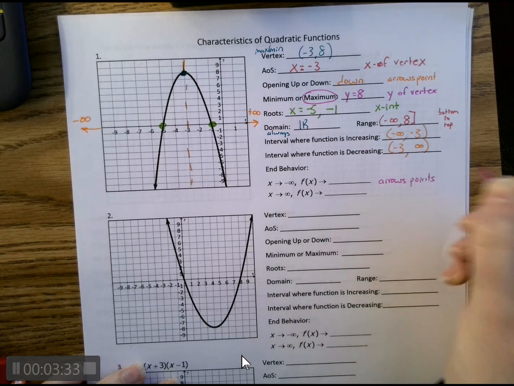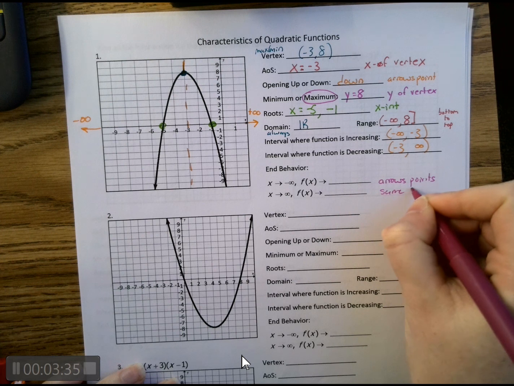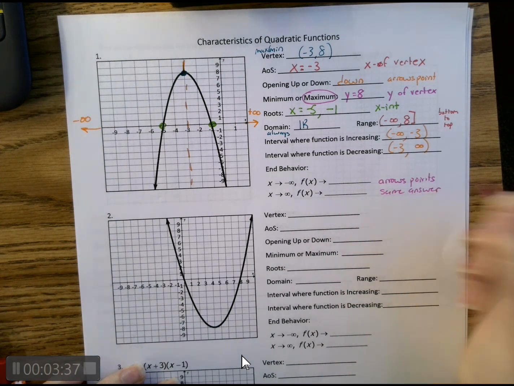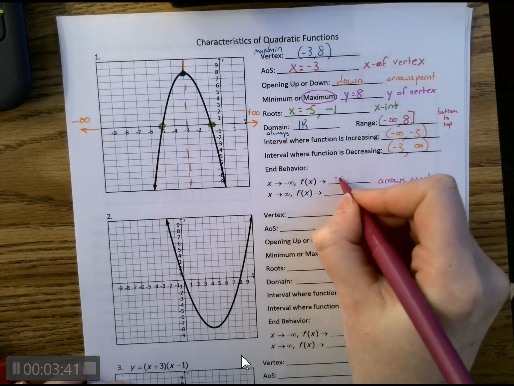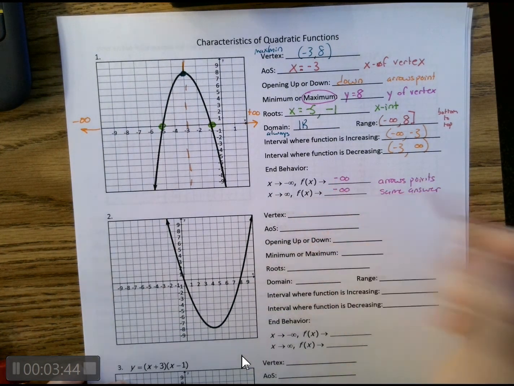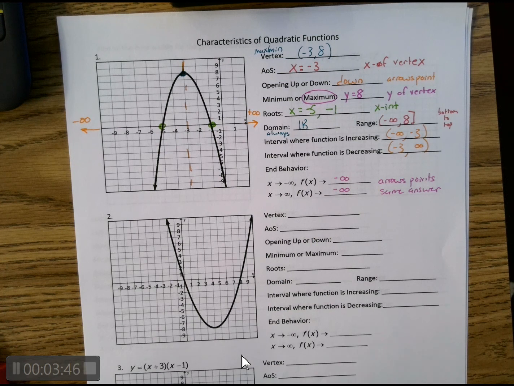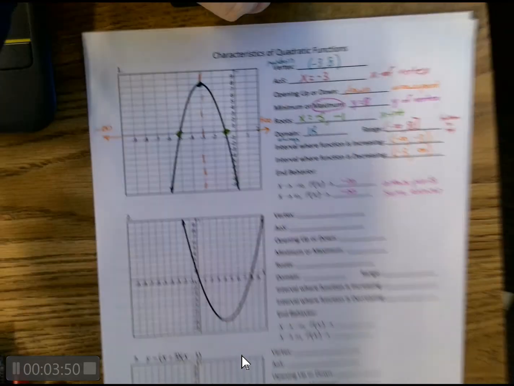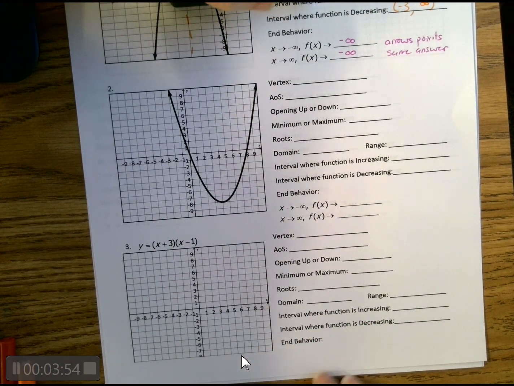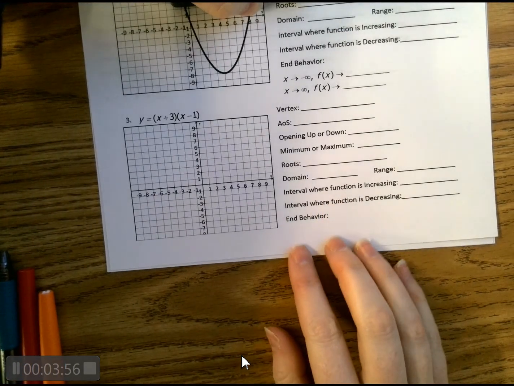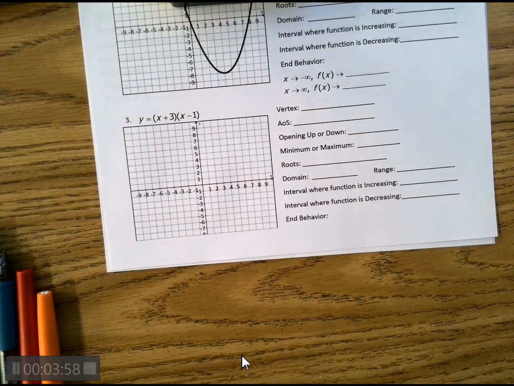Alrighty, and then finally, end behavior: look at your arrows. And remember that this must be the same answer. So if both of our arrows are pointed down, we're going to -infinity. Okay, cool. So now, let's do the next one. Actually, I'm going to let you guys do this one. Number 2 is going to be your assignment. We're going to do number 3 together.